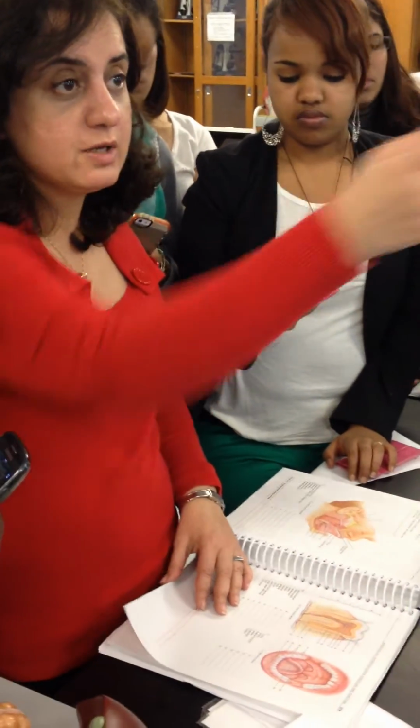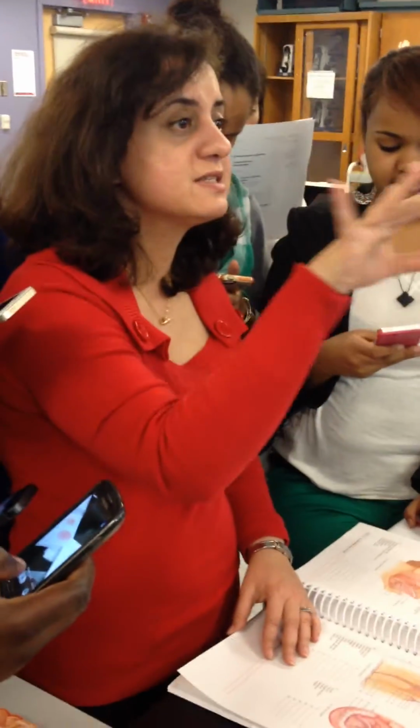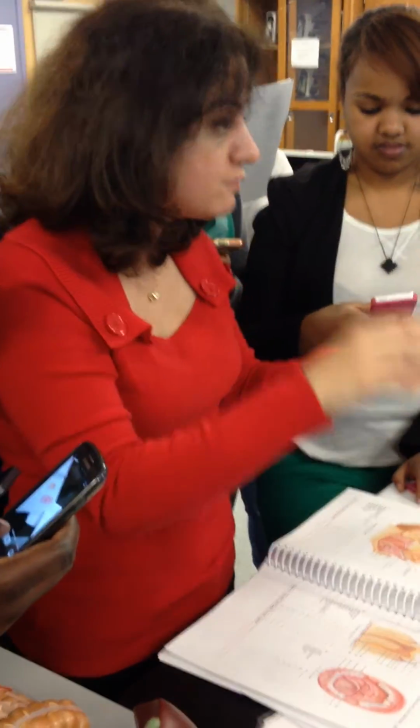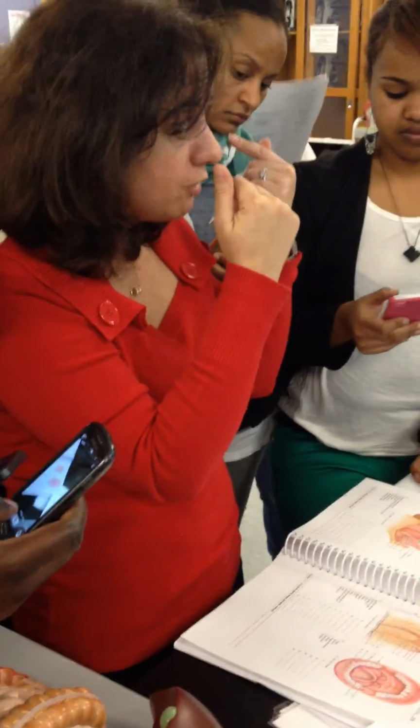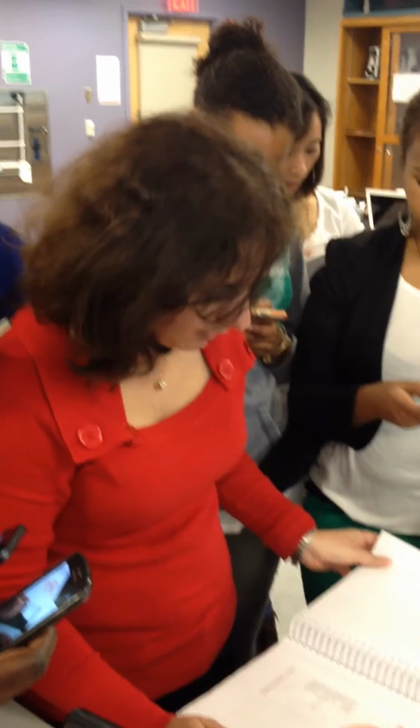On the skull, you can see all of these teeth. I may put one of the skulls for you and put a pointer on one of these teeth, and you will tell me the name of the tooth.